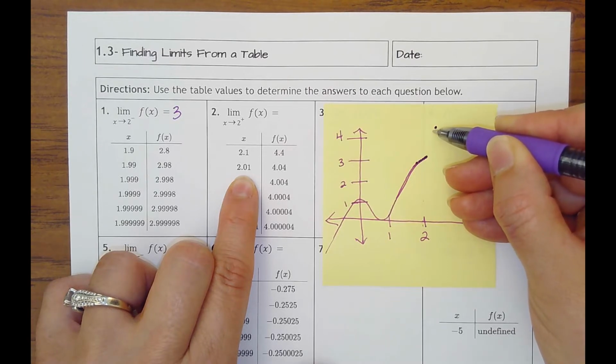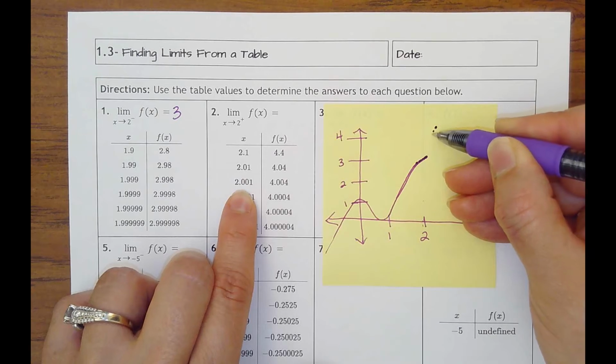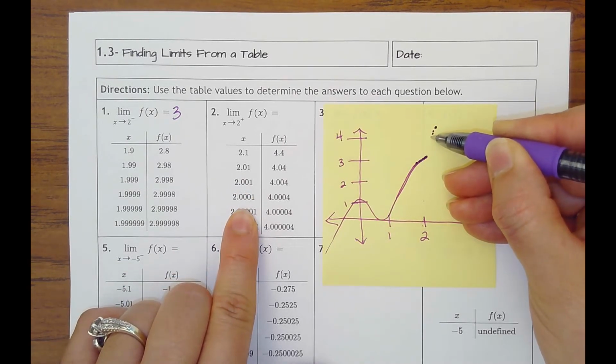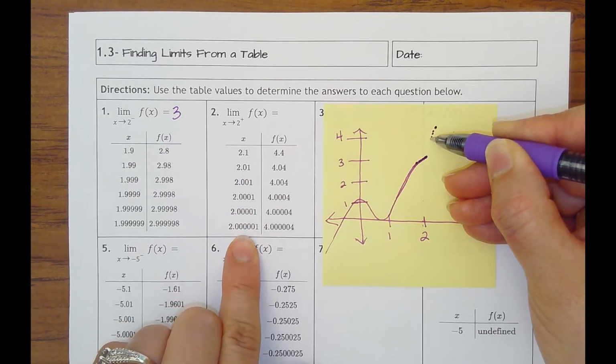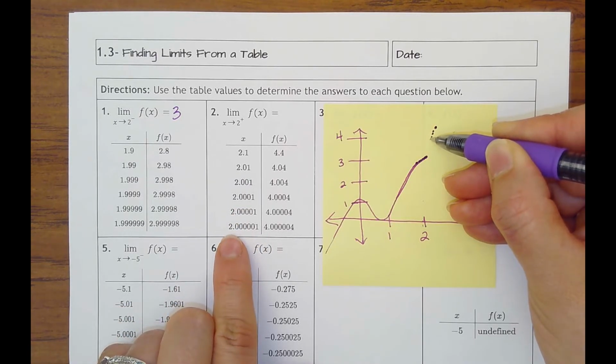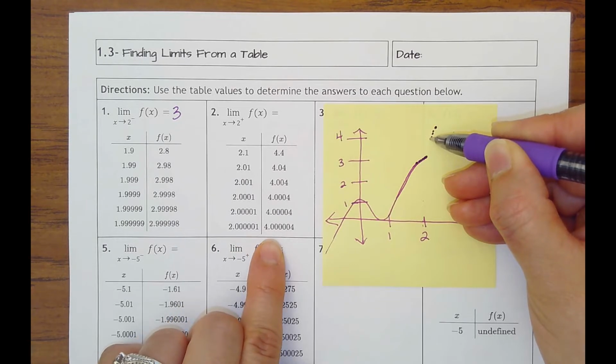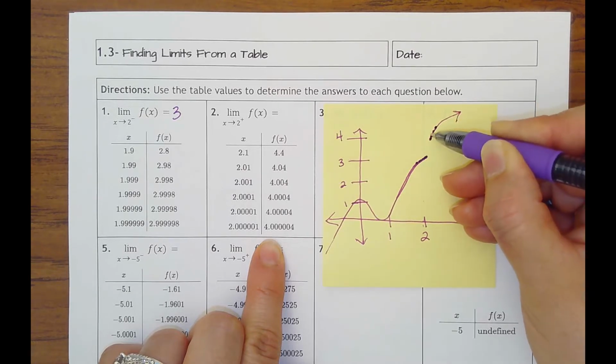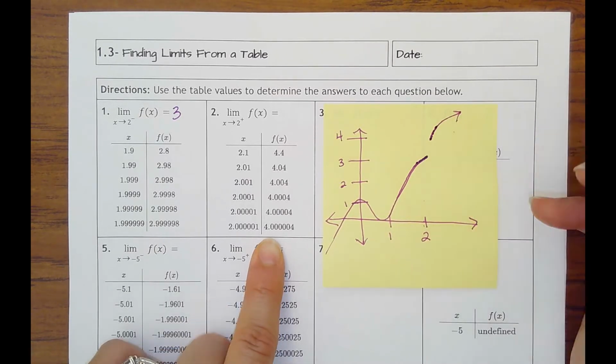So I'm getting smaller and smaller. At 2.00001, which is almost at 2, I am basically at a Y value of 4. Again, it doesn't matter what the rest of it's doing. We only care about right here.